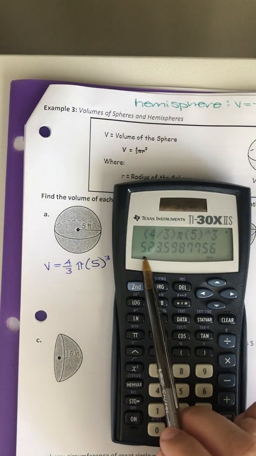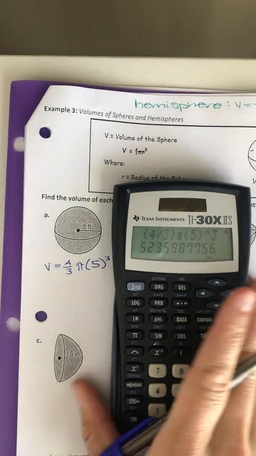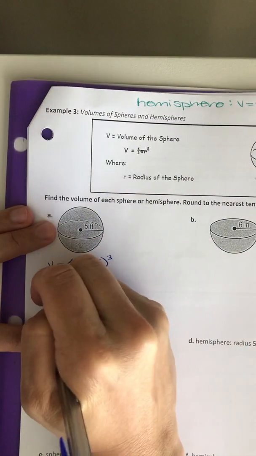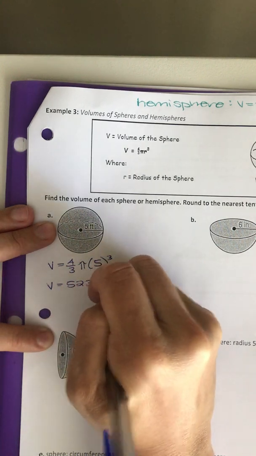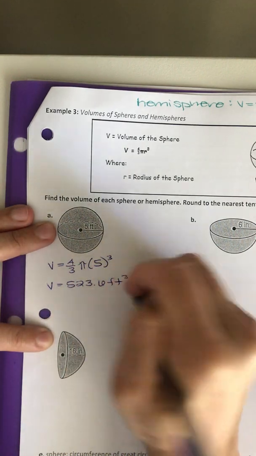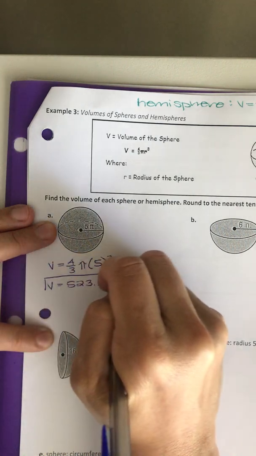So my answer is 523.6. We're back to volume, so it's going to be feet cubed.